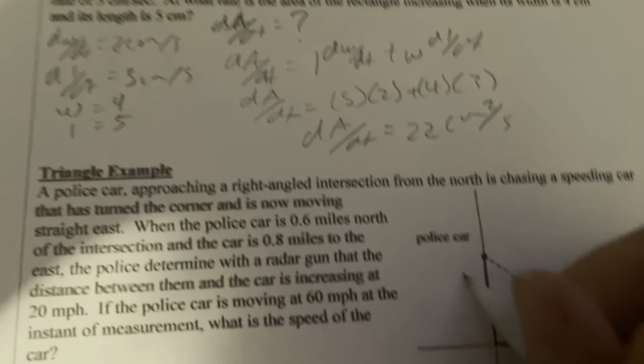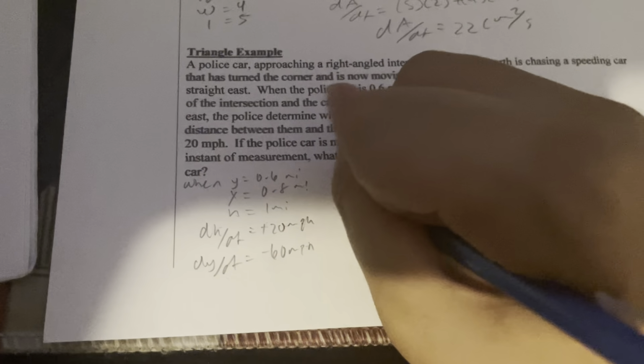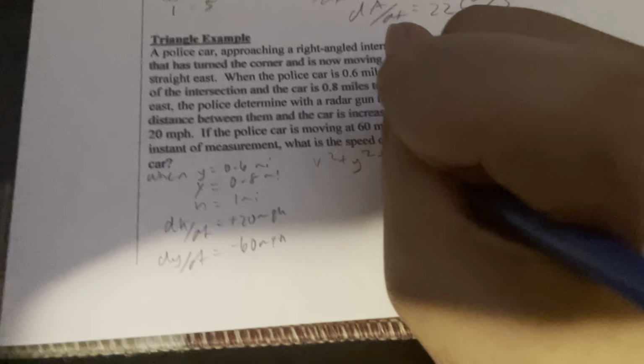Label our diagram. So this is y, x, and this is h. So write down what we know. When y equals 0.6 miles, x equals 0.8 miles, and h equals 1 mile. dh/dt equals positive 20 miles per hour. dy/dt equals negative 60 miles per hour. And we know it's the Pythagorean theorem since we're working with a right triangle.